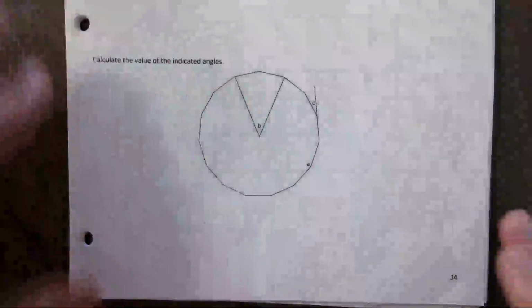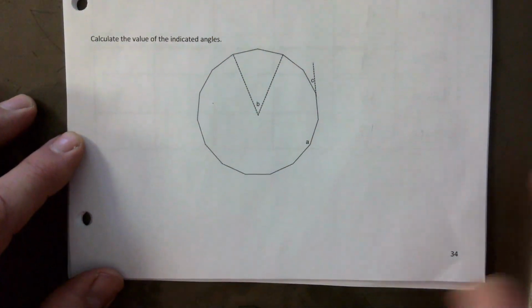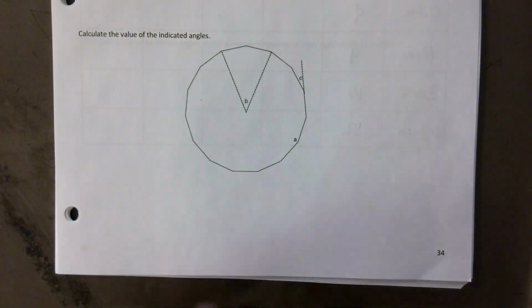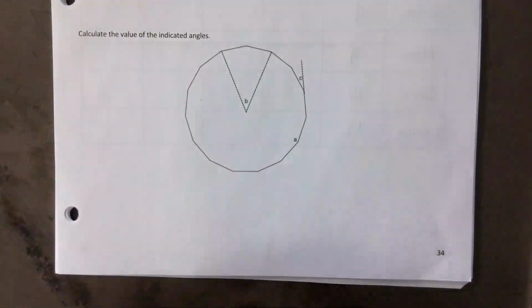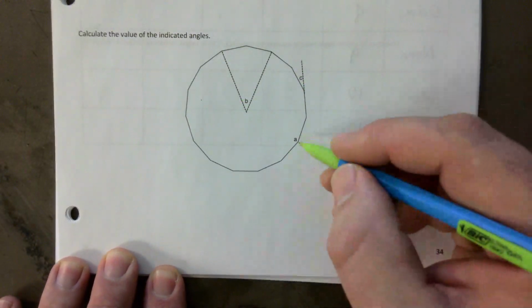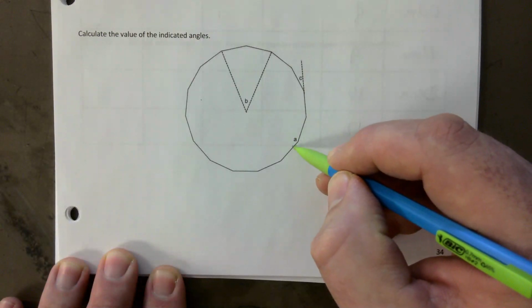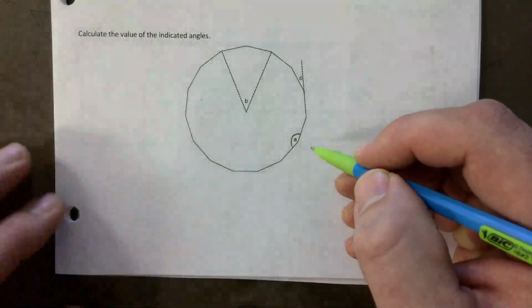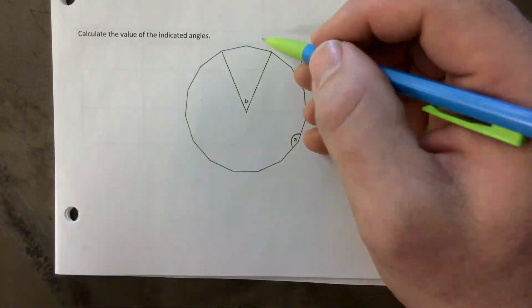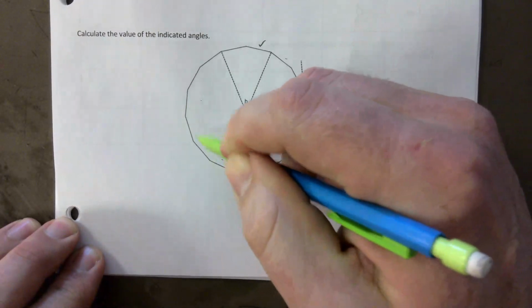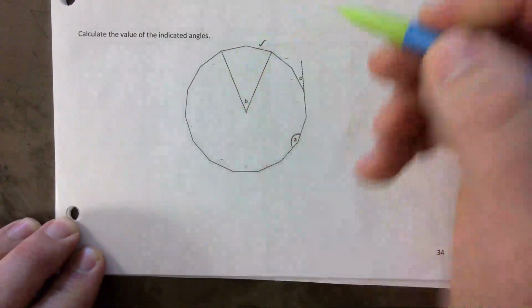Let's go to the bottom of 34, where it starts getting, I'm basically going to see, do you know what angle I'm asking you for? Okay. So calculate the value of the indicated angle. So A, B, and C. Let's start with A. Do we recognize what angle it's asking me for? It's asking for an interior angle, all right? So we start with counting the number of sides. So let's count. 1, 2, 3, 6, 7, 8, 9, 10, 11, 12, 13, 14, 15, right?